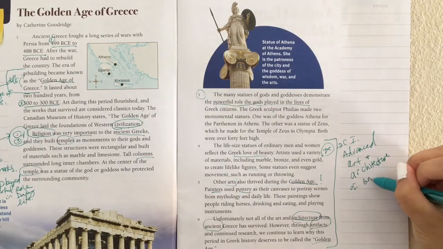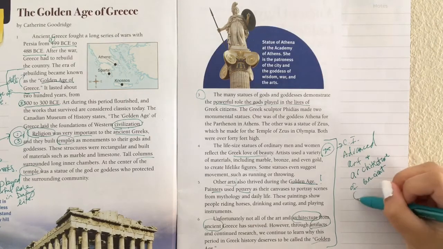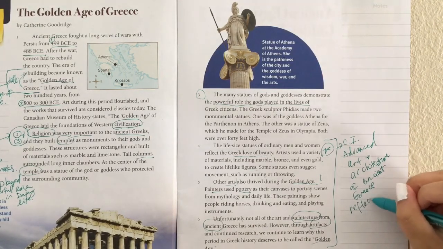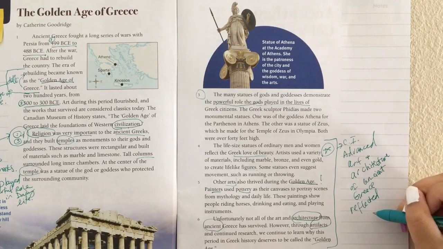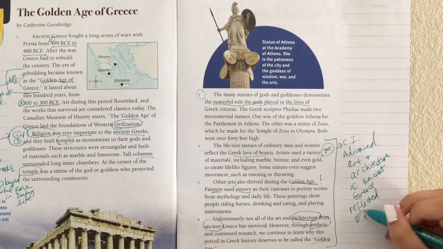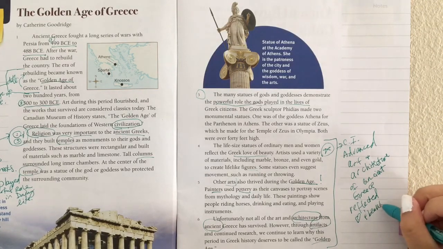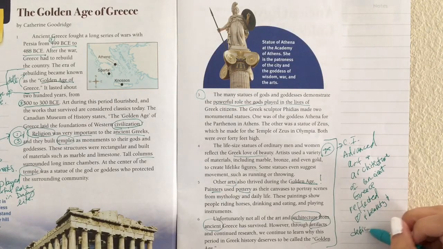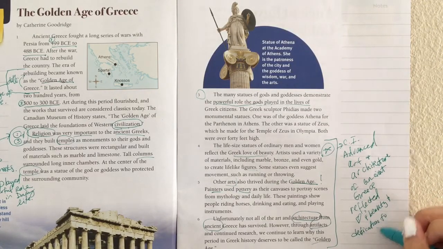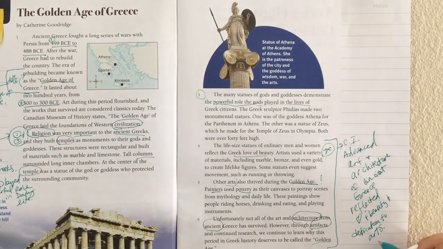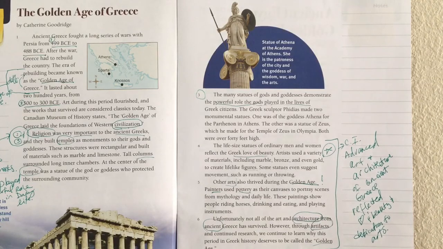Of ancient Greece reflected love, that's a heart, and beauty, and dedication to art, to arts. There we are. So that is the central idea.